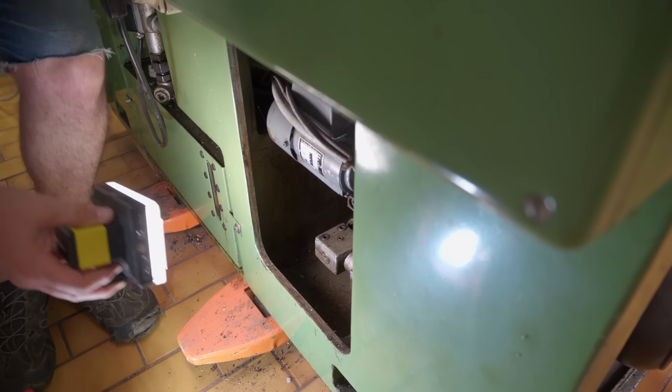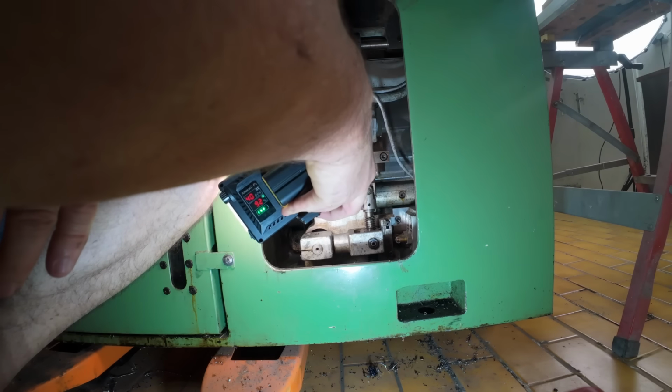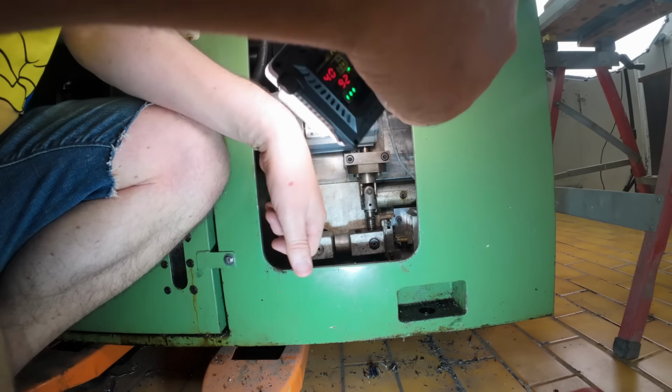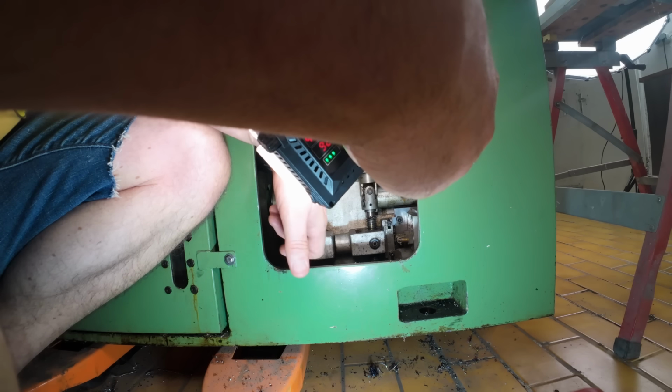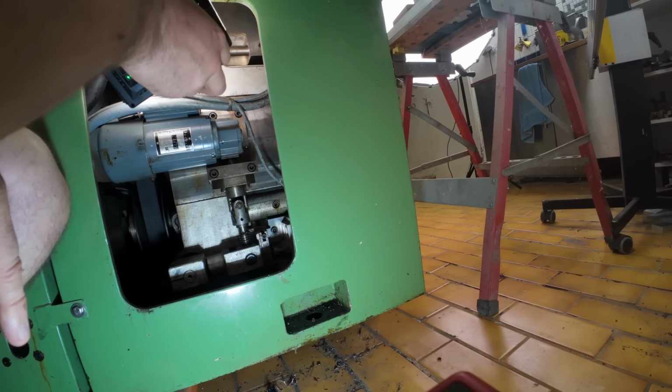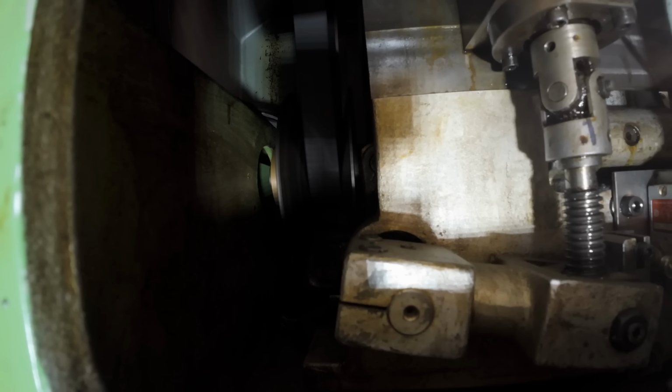Okay, well, looking in here, the first obvious thing I can see is that the CVT belt is on the lowest ratio, like smallest diameter on the bottom, but it's not out at the largest ratio at the top.